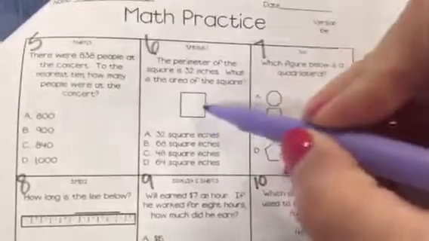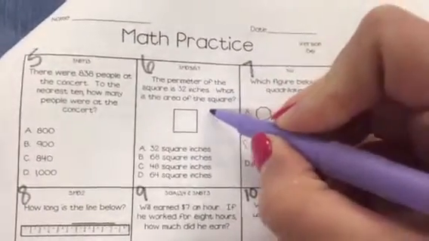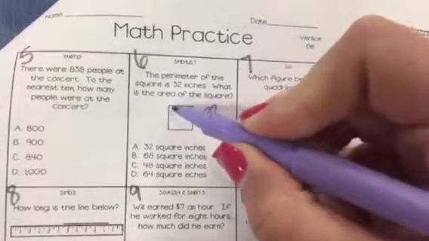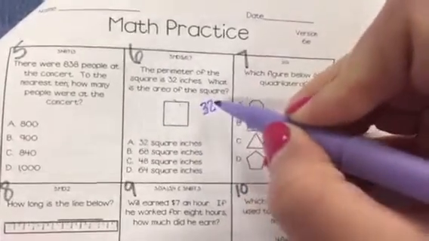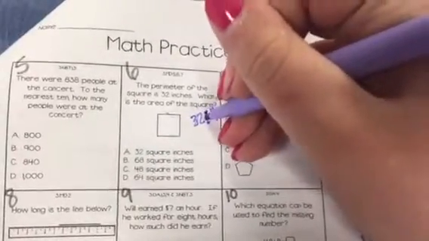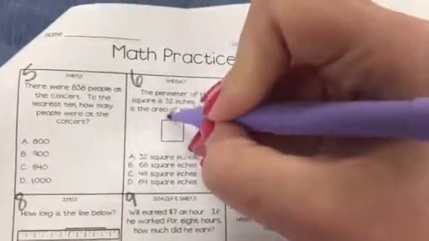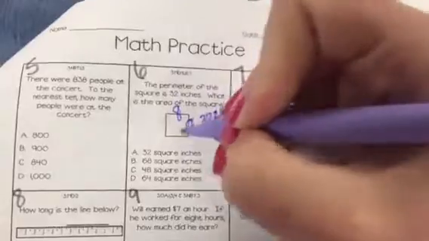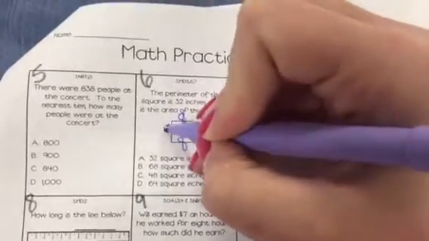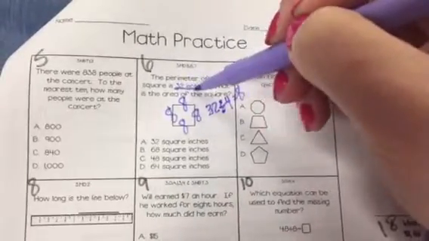Well, we know if it's a square, all 4 sides are the same length. So I know that my perimeter of 32 is divided equally among these 4 sides. So if I divide 32 by 4, I would get 8. So that means this side is worth 8, this side is worth 8, this side is worth 8, and this side is worth 8. So 8 plus 8 plus 8 plus 8 gets me my perimeter of 32.